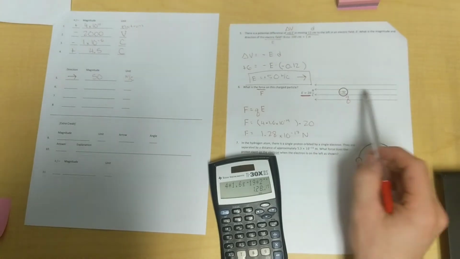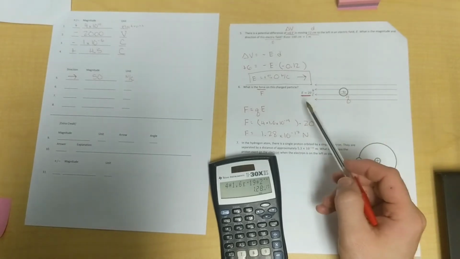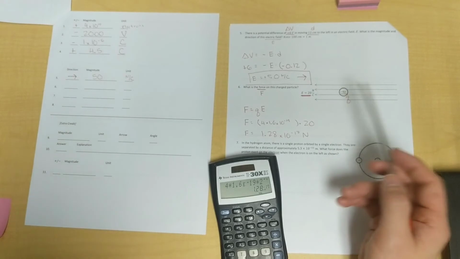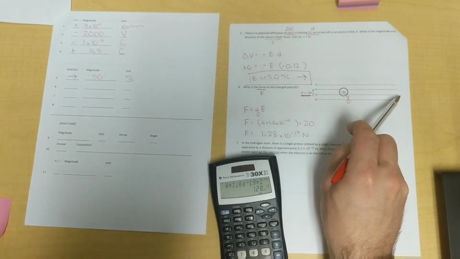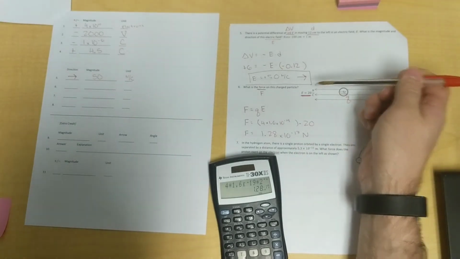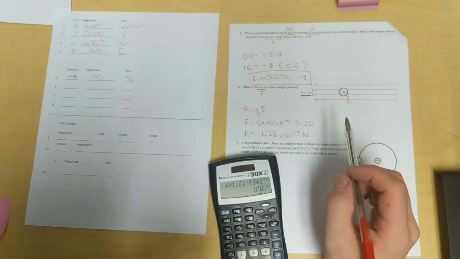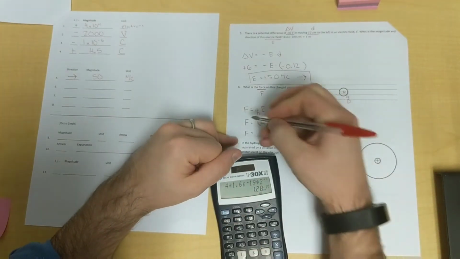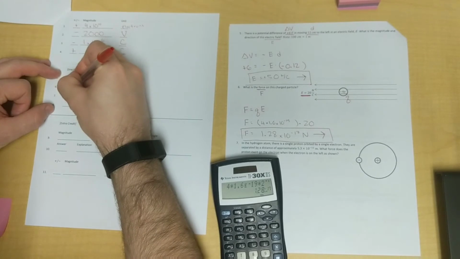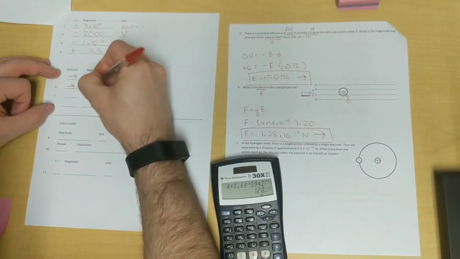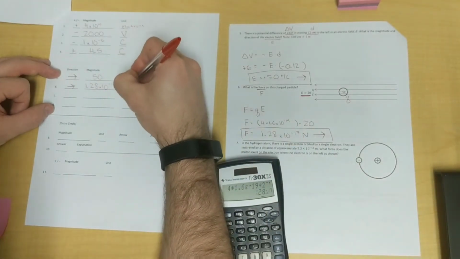So let's look at our picture to see if we can figure out the direction. So the electric field is pointed to the left, which means that if this were a positive particle, it would move to the left. But it's a negative particle, so it's going to move in the opposite direction of the electric field. So instead of with the electric field, like a positive particle would go, it's going to go opposite the field since it's a negative charge. So the force is going to be to the right. So our direction is to the right, 1.28 times 10 to the negative 17th. And this is force, so the unit is newtons.